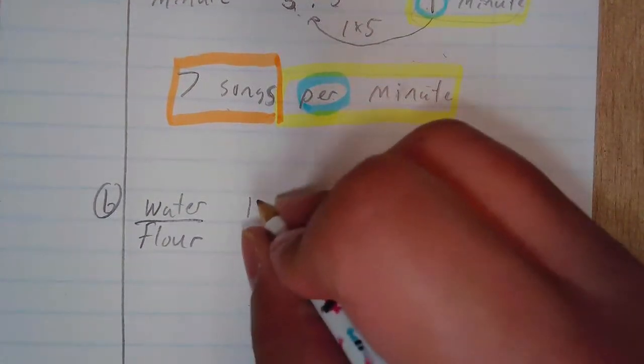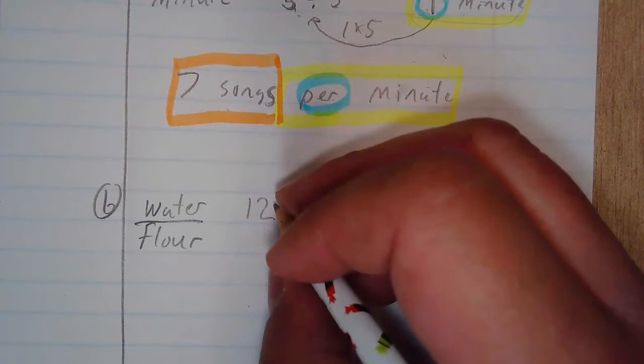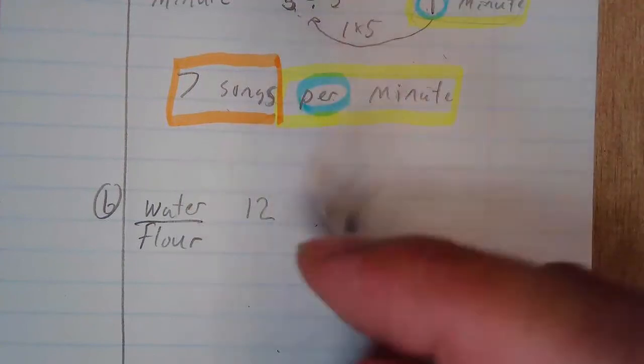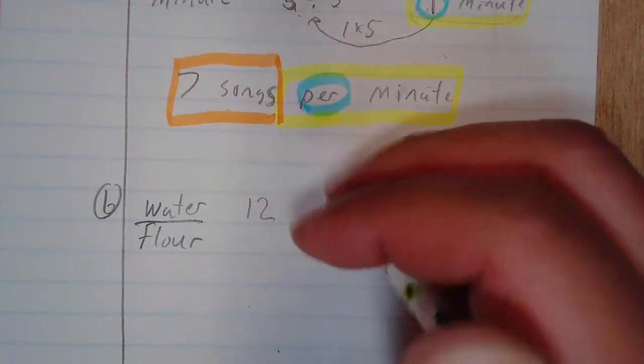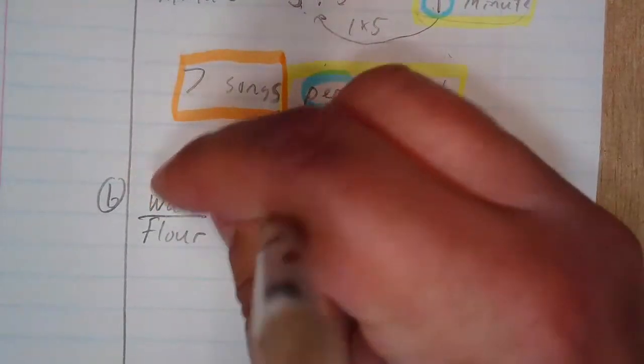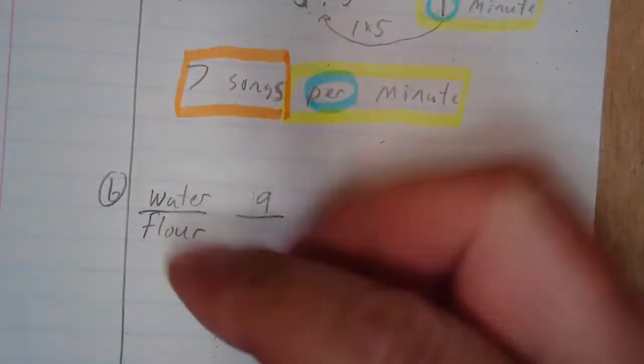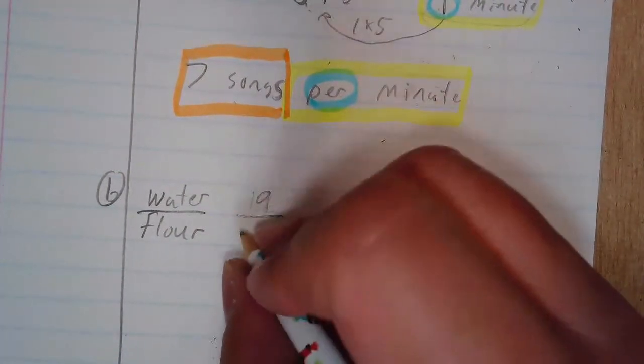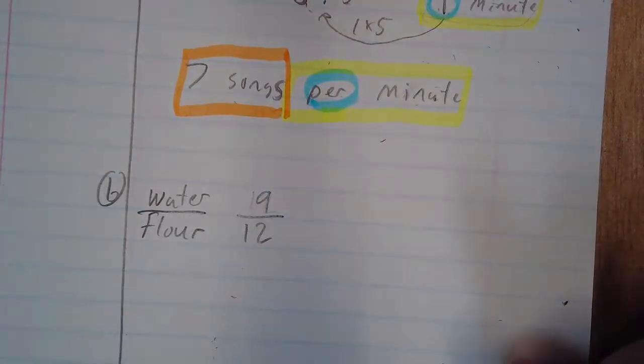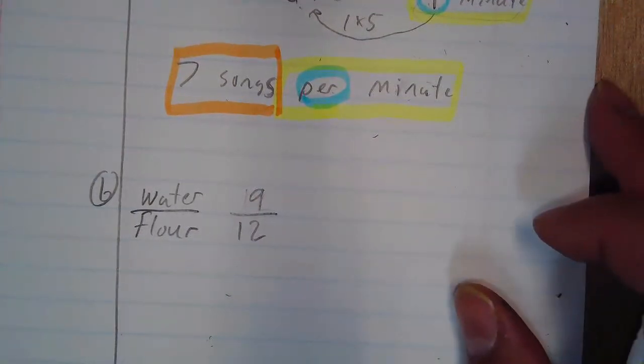It says here he used 12 cups of water. Oh, excuse me. Whoa. See, I'm going too fast, people. Don't go too fast. 9 cups of water to 12 cups of flour. Okay. Now that makes more sense.